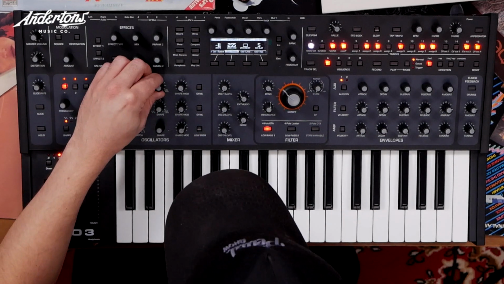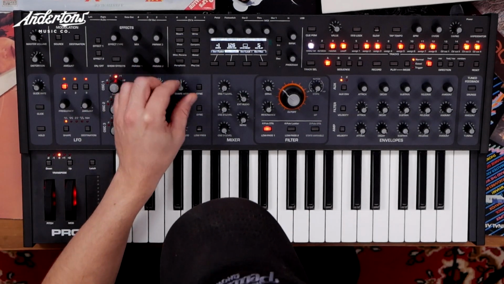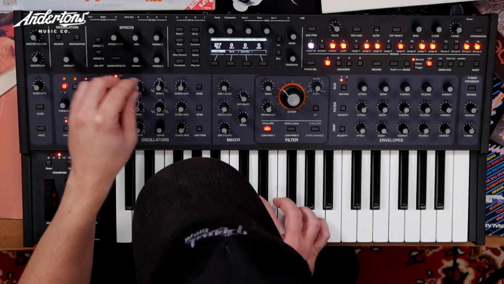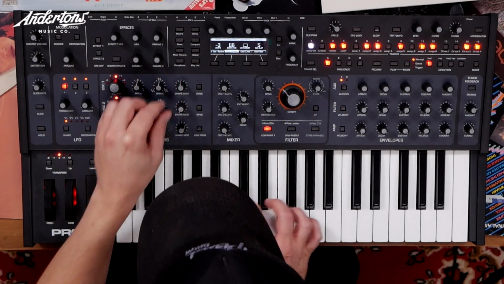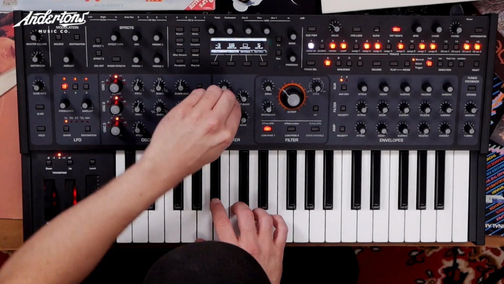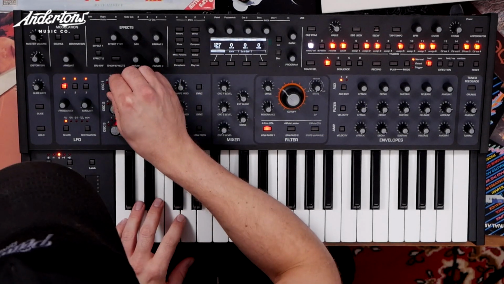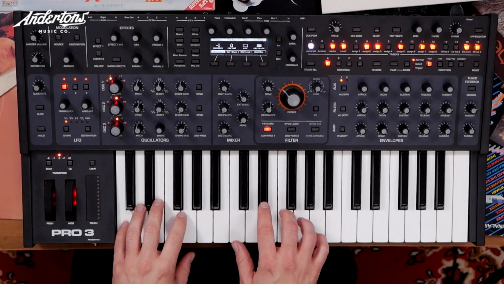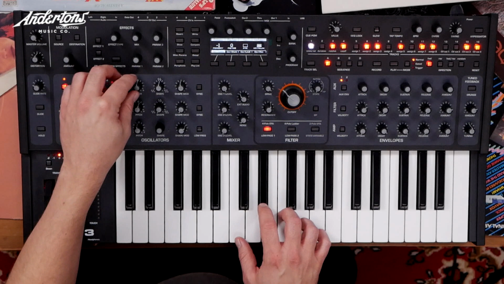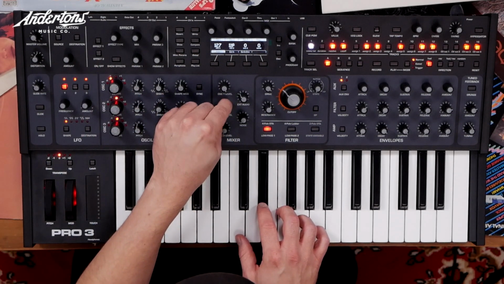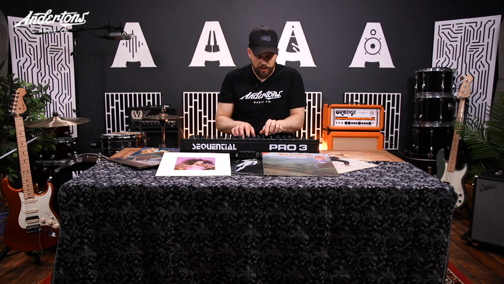Let's put this back to a saw wave and we'll put the shape in the middle. And let's see what we've got. We're going to put that with a second oscillator. I'm going to put that with a third oscillator.